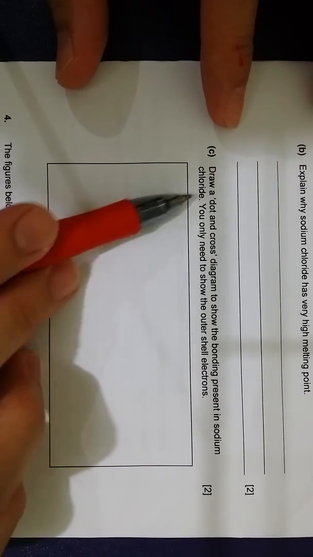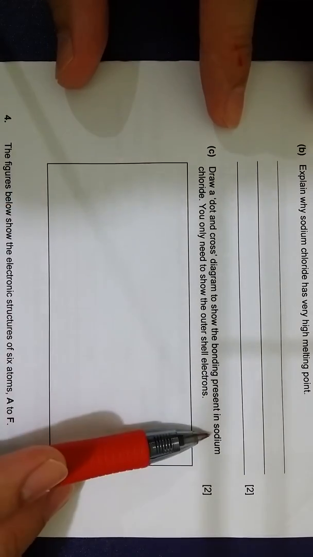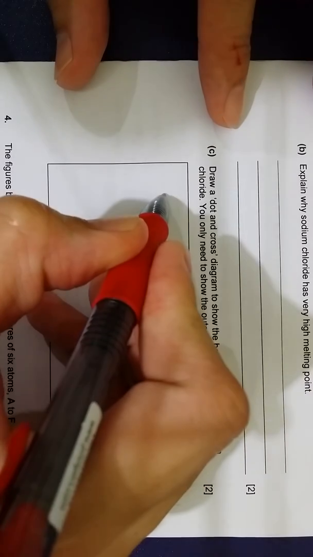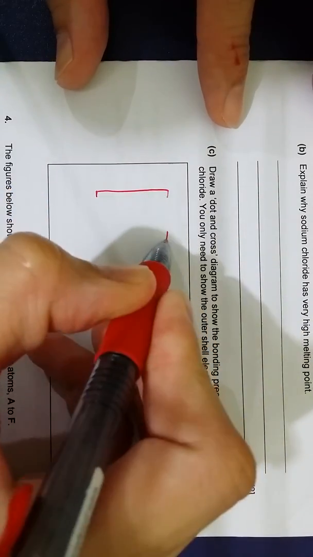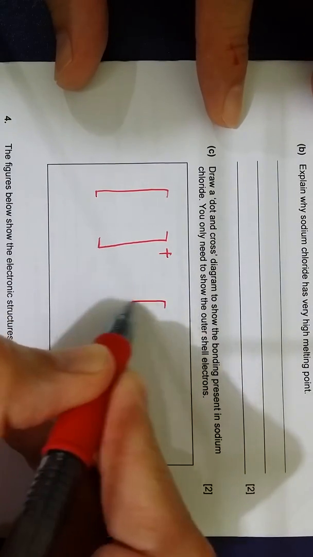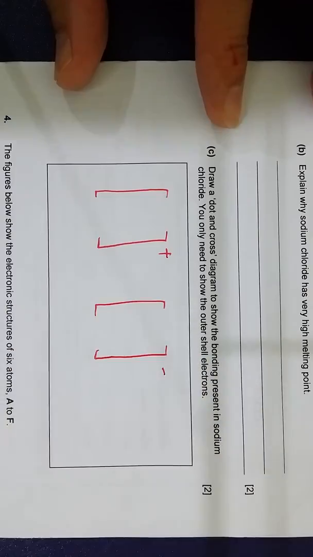Then after that, draw a dot and cross diagram to show the bonding present in sodium chloride. So the first thing is you need to recognize that sodium chloride is an ionic compound. If you want to draw the dot and cross diagram of an ionic compound, there must be the square bracket, and then there must be a charge here. So if you draw one positive charge, the other one must be negative charge. Something like that. So this is the answer.